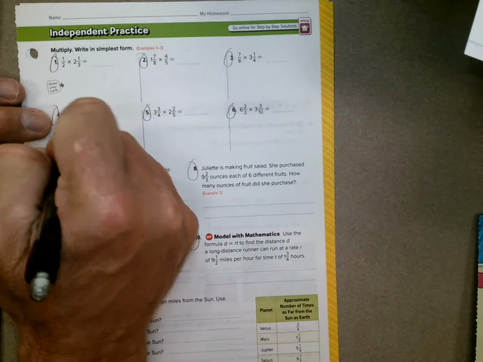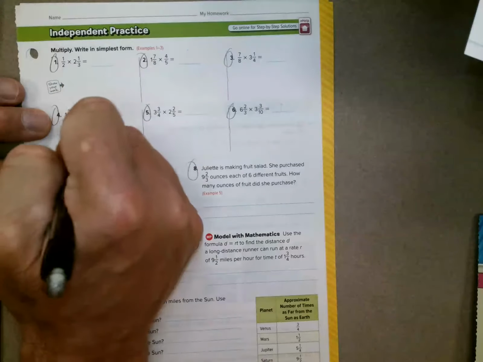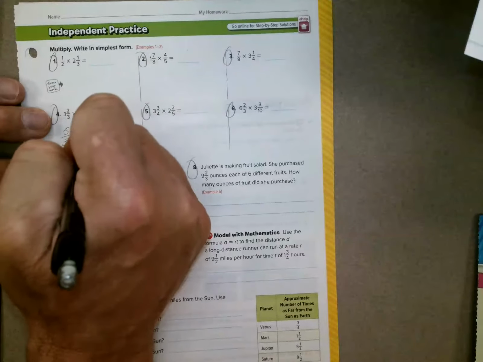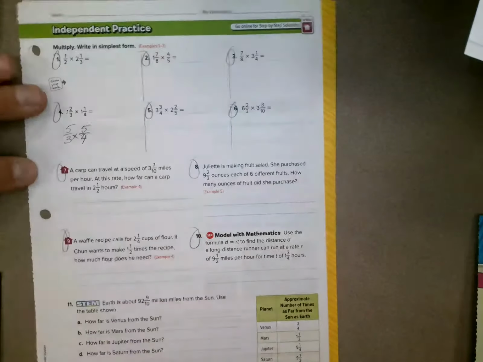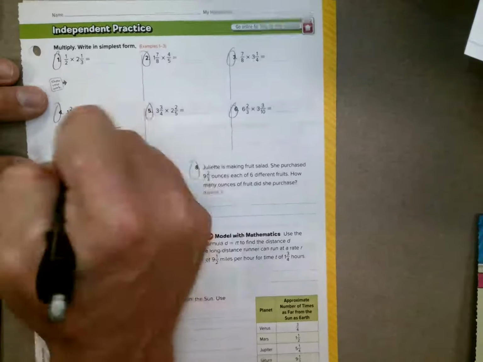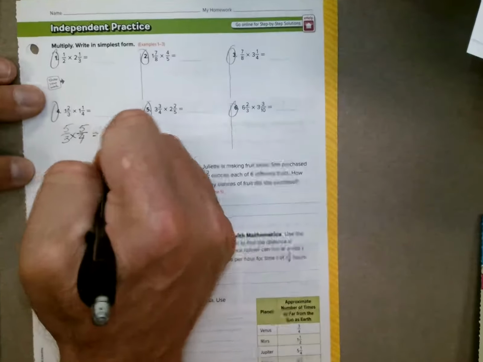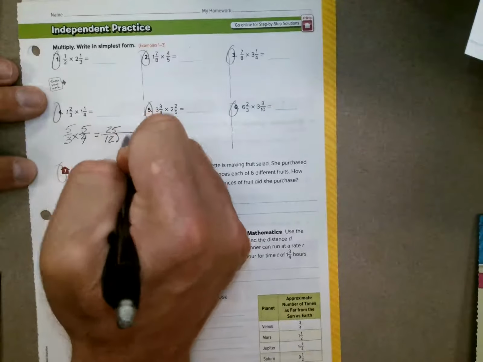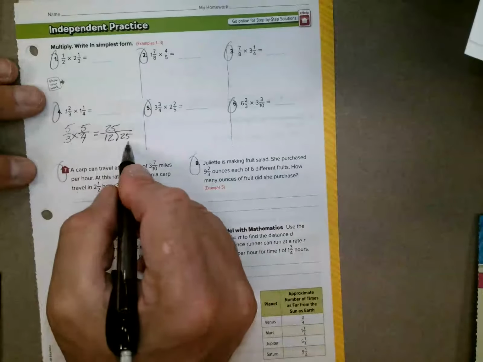3 times 1 plus 2 is 5/3 times 5/4. Okay. Top to bottom combination, we have none. That is 25. 3 times 4 is 12. If you chop the tree down, the tree falls inside the house.